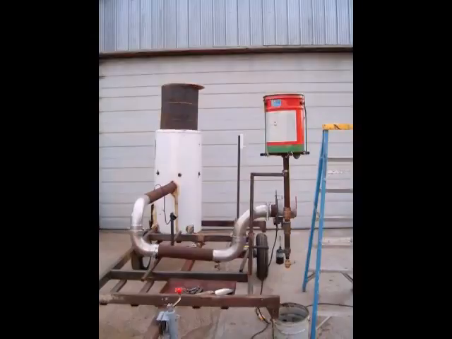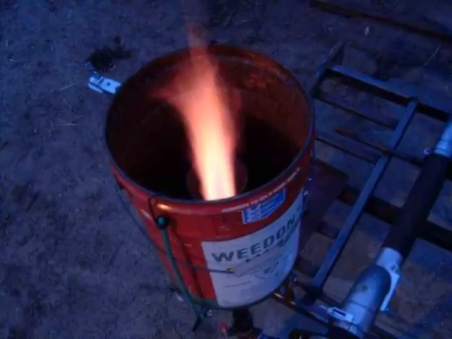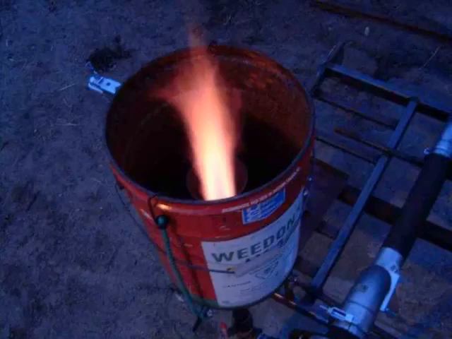Here, some innovative people show how simple the process is with items found lying around the backyard. They've taken an old water heater, added some pipes, and to shield the flame topped it off with a bucket to create a carbon monoxide gas generator. Then they get a lighter and light the gas to prove it's working.